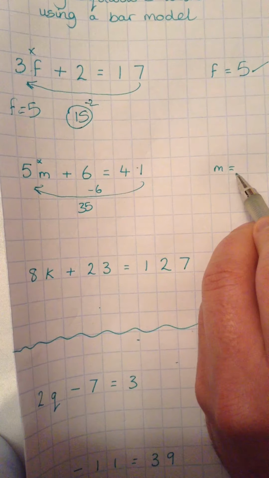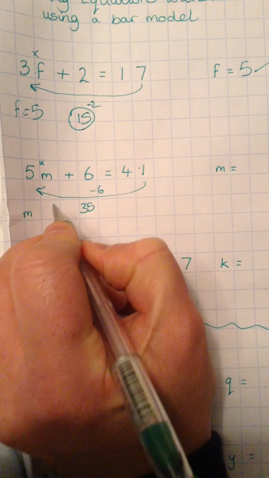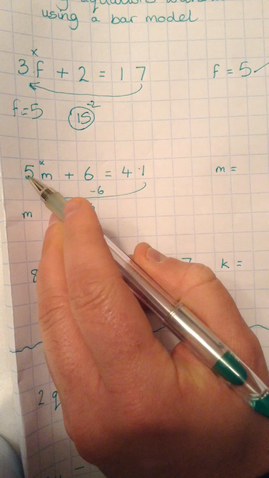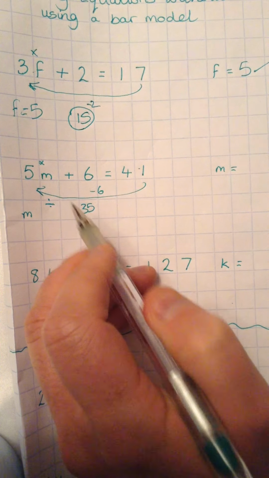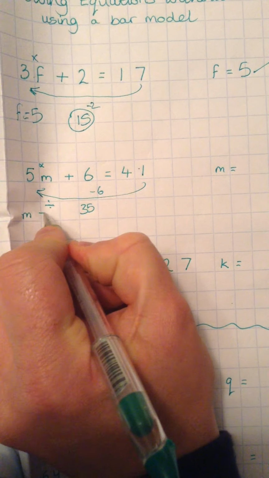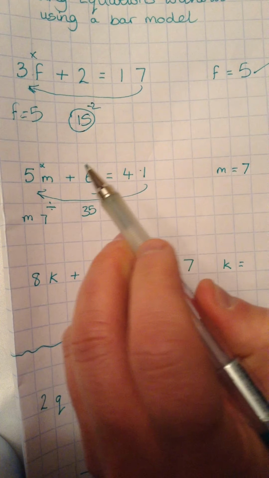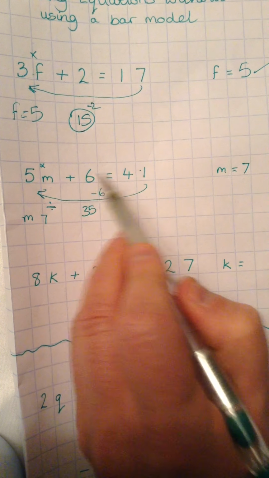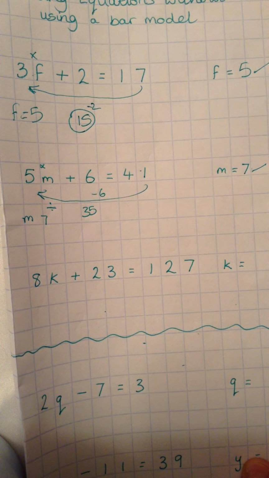But again, I only want 1m. So to find 1m, I need to do the opposite of timesing, which is dividing. 5 lots of m was 35, so I will need to find 1/5 of it, or 35 divided by 5. I know that 5 7's are 35, so I'm fairly sure that m is going to equal 7. And again, let's just test it. 5m, so 5 times 7 is 35, add 6 is 41, m is going to equal 7.